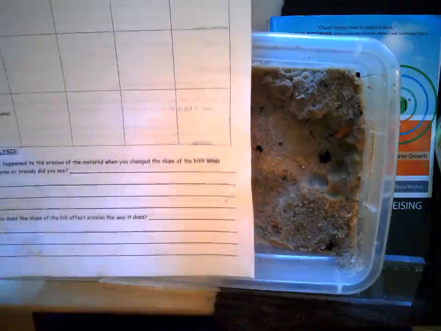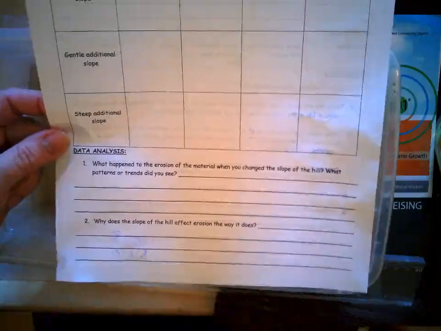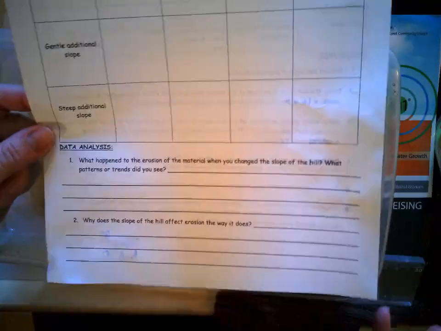So let's answer our analysis questions. Number 1, what happened to the erosion of the material when you changed the slope of the hill? What patterns or trends did you see? Did you notice any patterns in all of them? Anything that was kind of the same in all of them? And then what happened when we added more slope versus the less slope?